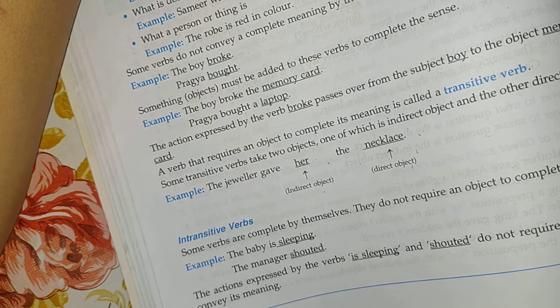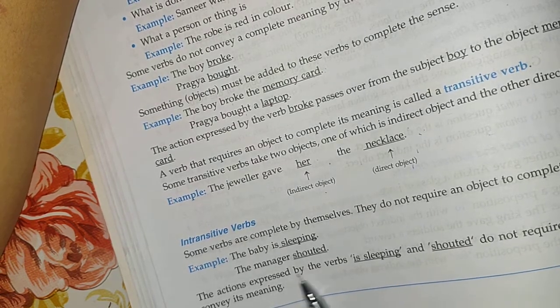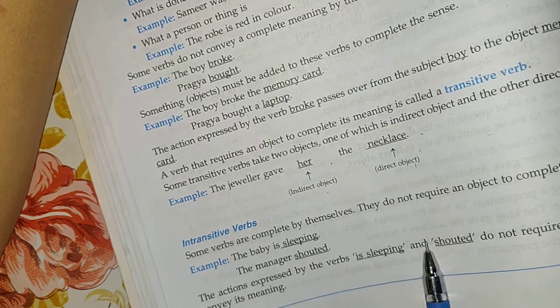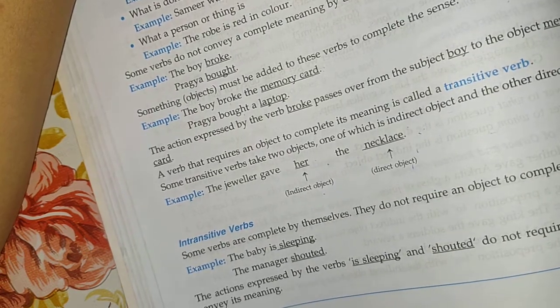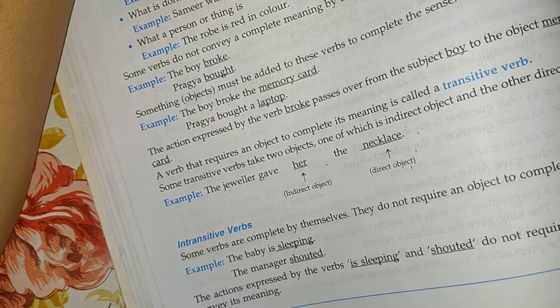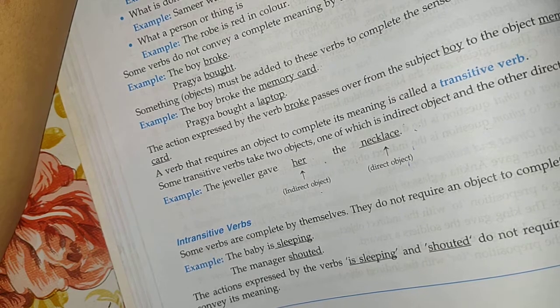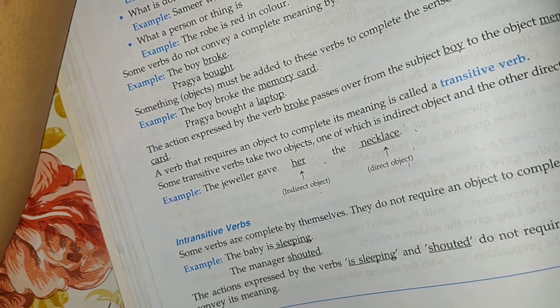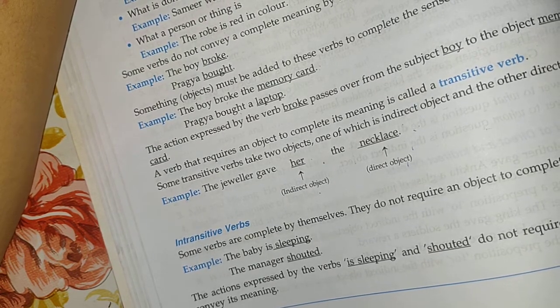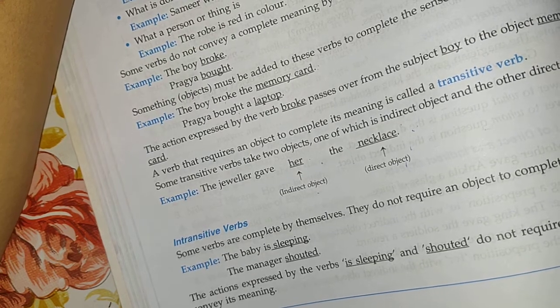The meaning is complete, he shouted, and we have understood. So the action expressed by the verbs sleeping and shouted does not require any object to convey its meaning. So basically it means that an intransitive verb is a verb which does not require any object to complete its meaning. It gives complete meaning on its own.